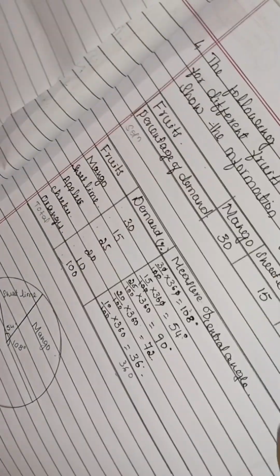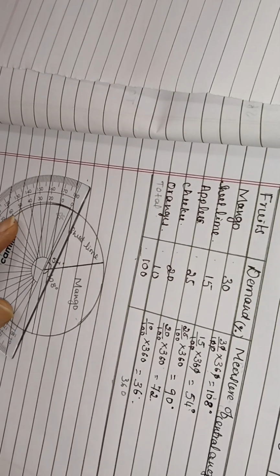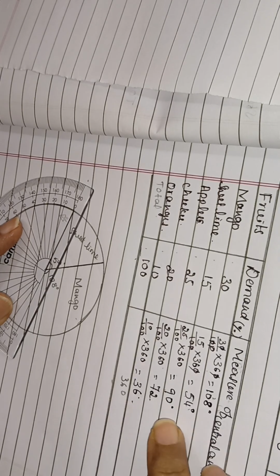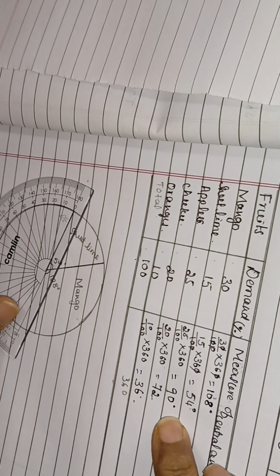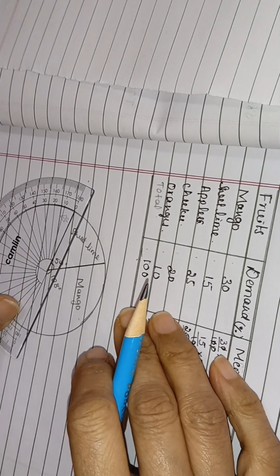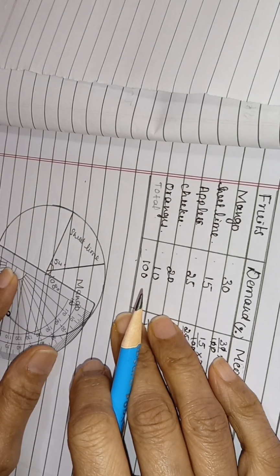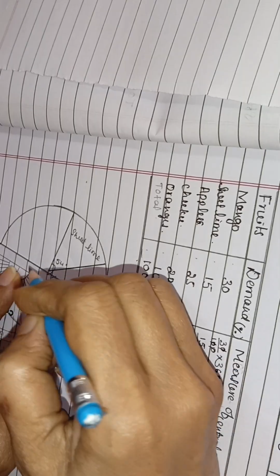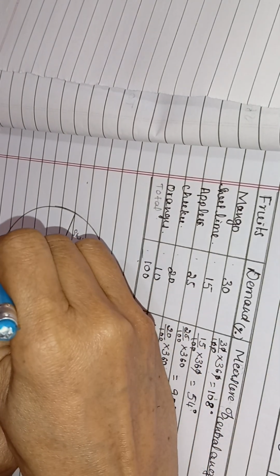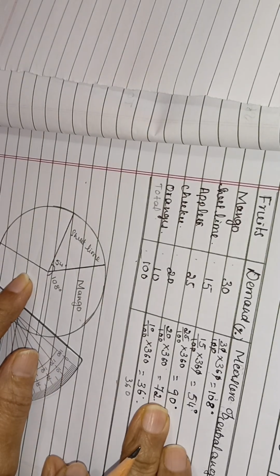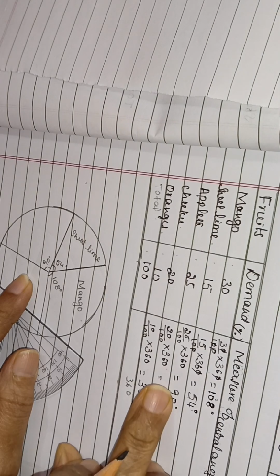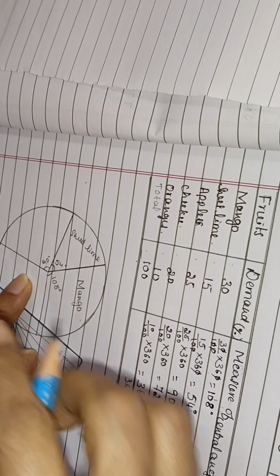Then 90. This is 90. See, this is 90 for apples. Sweet lime, apples.